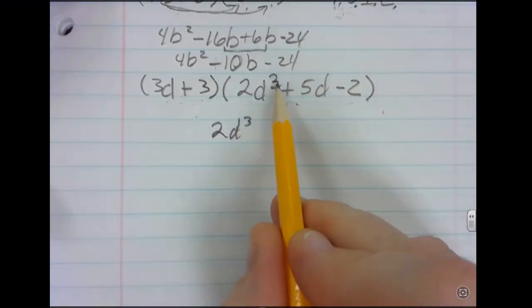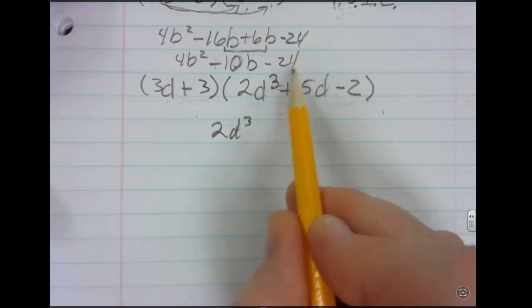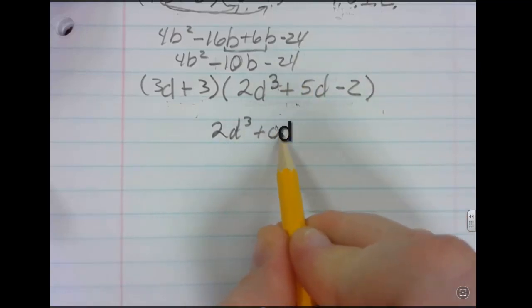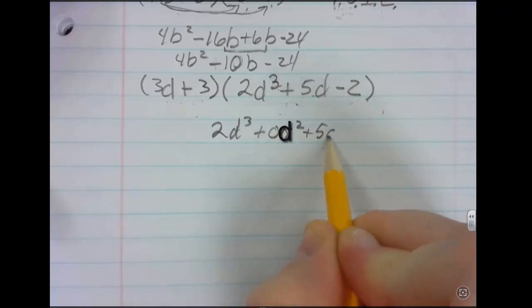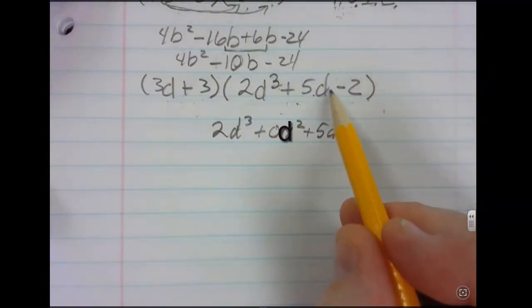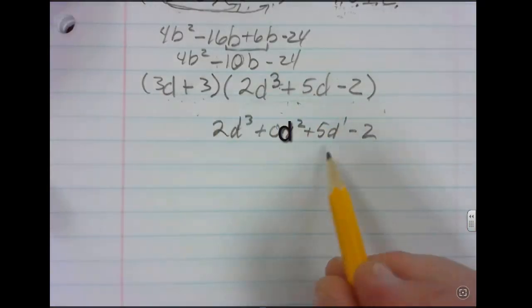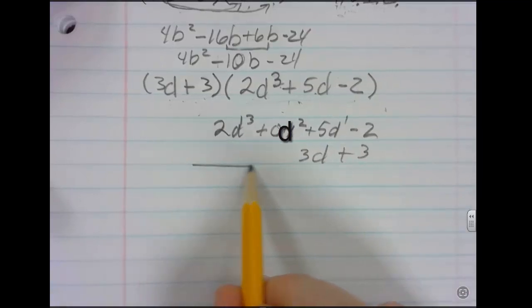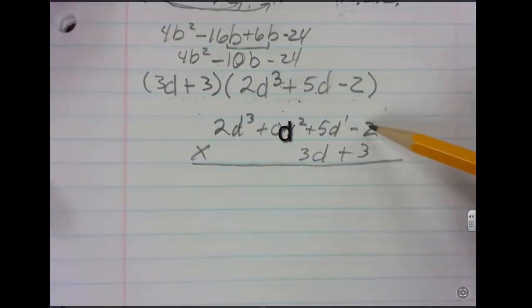And what you might notice is we go from a power of 3 to a power of 1. And when you do this technique, you can't skip over your power of 2, so we're going to have a placeholder of plus 0d to the second. Now we bring down our plus 5d to the first, and we bring down our minus 2. So when you go and do this, you can't skip out on that squared term there. And then we'll put this underneath it, so we're going to call this 3d plus 3. Draw a line, put a little times symbol out here. And then we're going to take this 3 and just multiply all the way through.